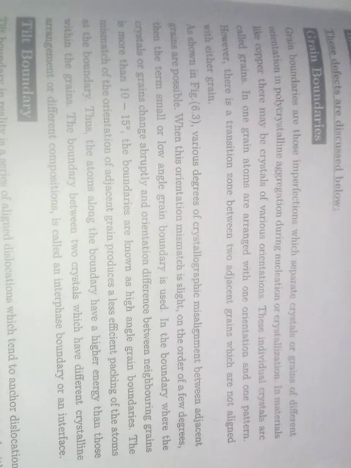The mismatch of the orientation of adjacent grains produces a less efficient packing of the atoms at the boundary. Thus, the atoms along the boundary have a higher energy than those within the grains. The boundary between two crystals which have different crystalline arrangements or different composition is called an interface boundary or an interface.